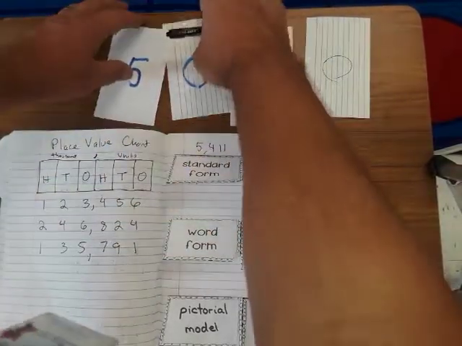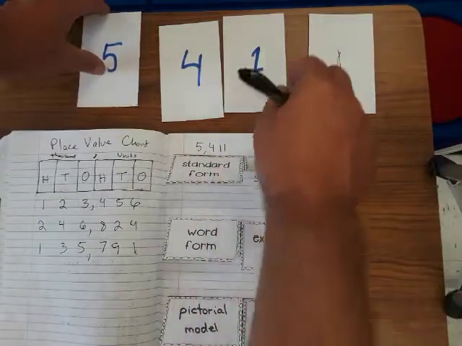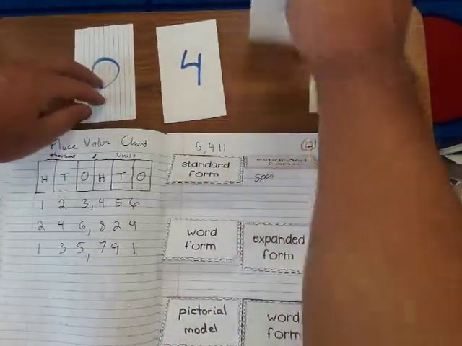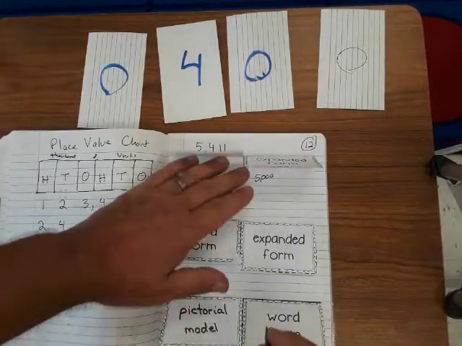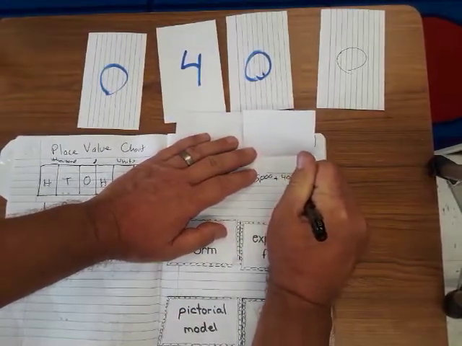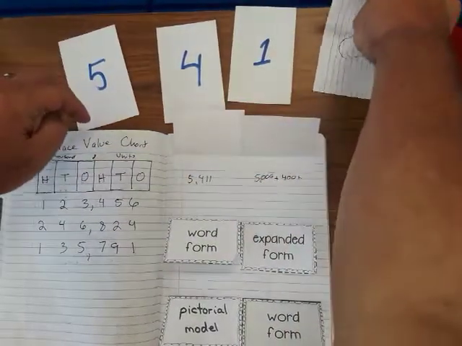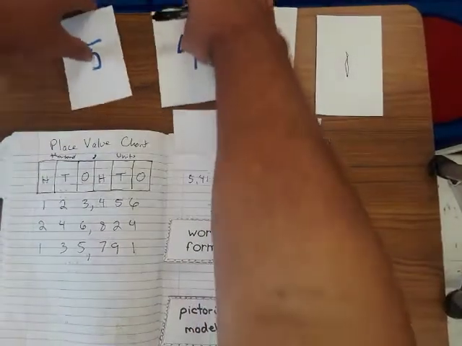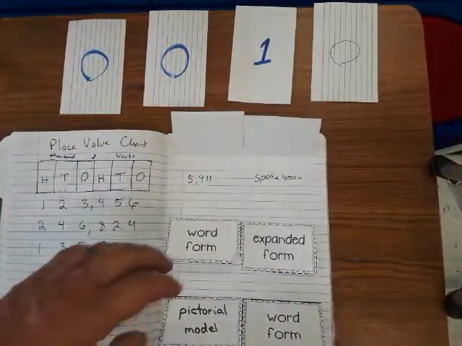Okay. Now I want to go back to do my hundreds place. So I flip over all the cards except for the 4. And that's 400. Then if I want to do the tens place, I'll flip over everything except for that 1. You can see that is 10.